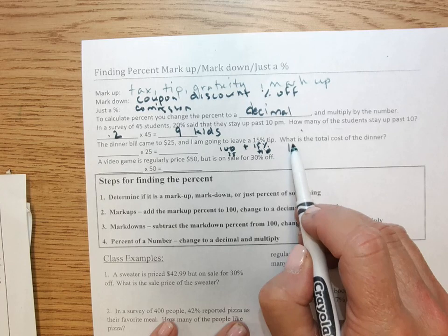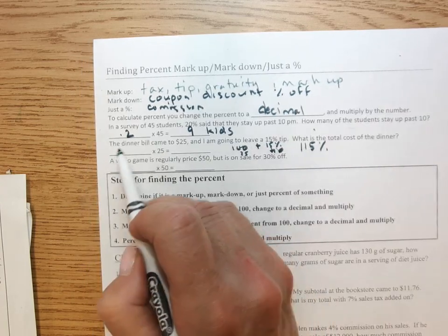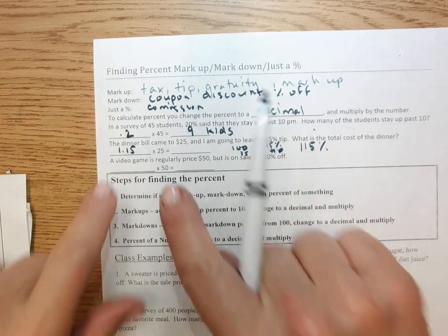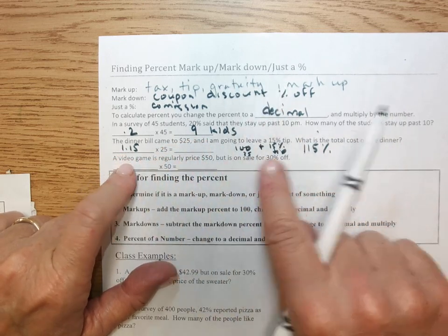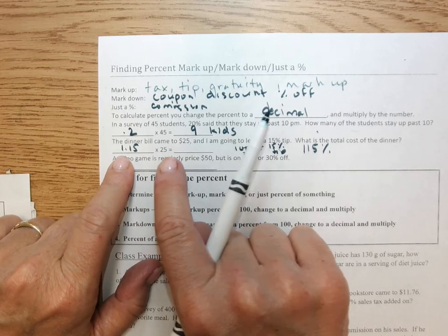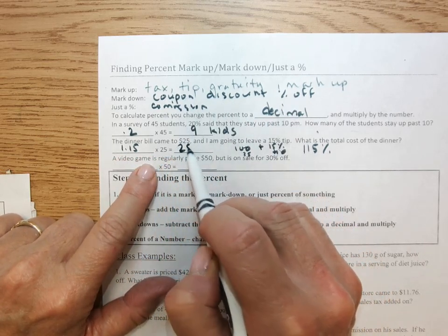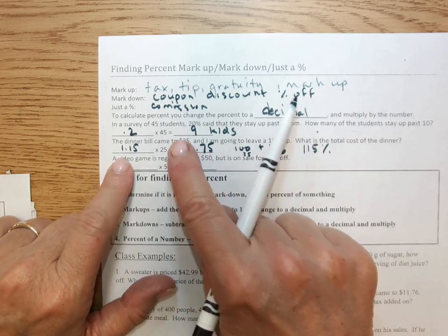So this gives me 115%, which I'm then going to change to a decimal, which is 1.15. Now I've got all my work done here. Rather than finding this and adding it to this, I do the easy math and then do that. So 115% of 25 is 28.75. So here I've got the tip included with the price.